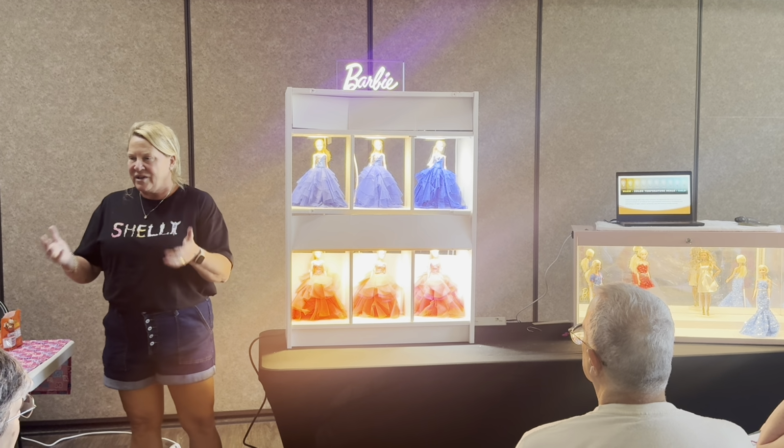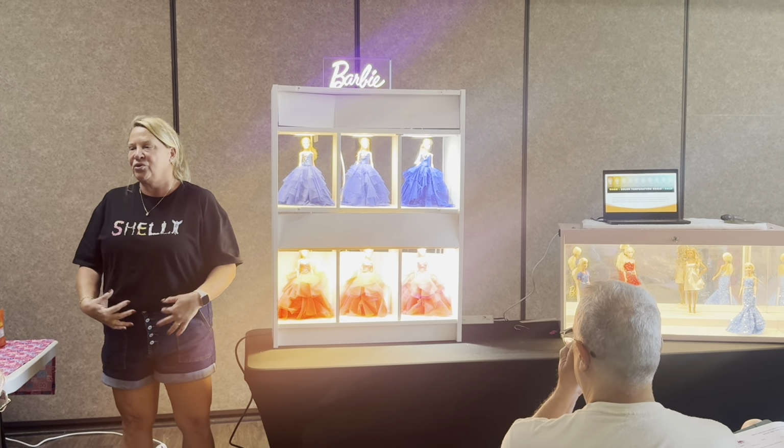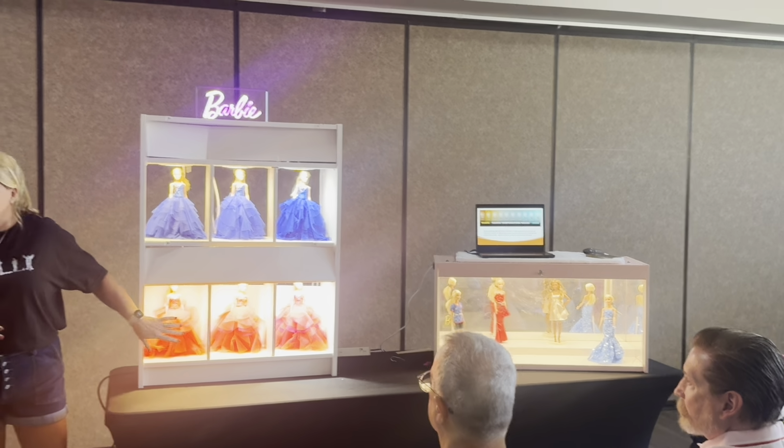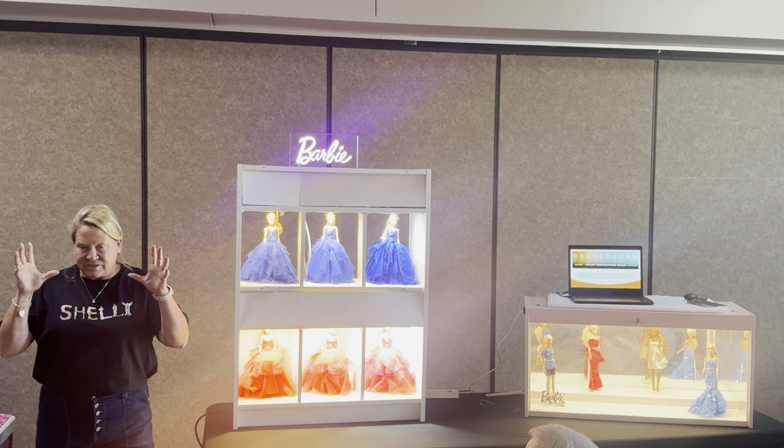So if you have a red dress on a doll, I have the 50th anniversary Barbie. She's in this beautiful gold and red. She's gonna be under the warmer color temperature in my display case, so she will be like a focus, right?